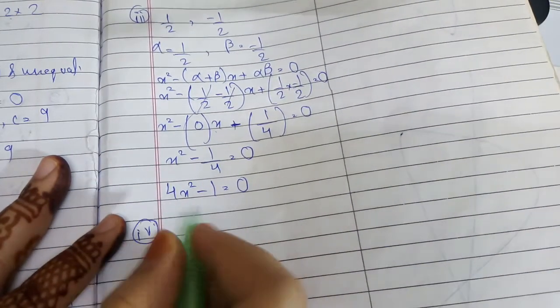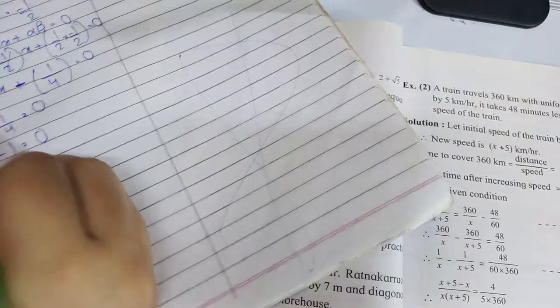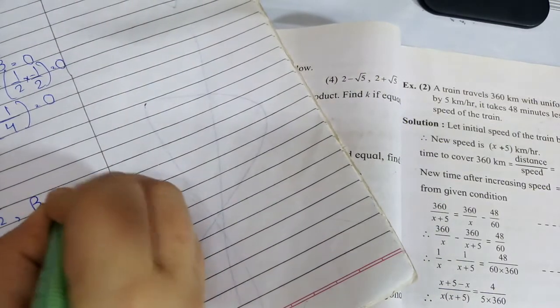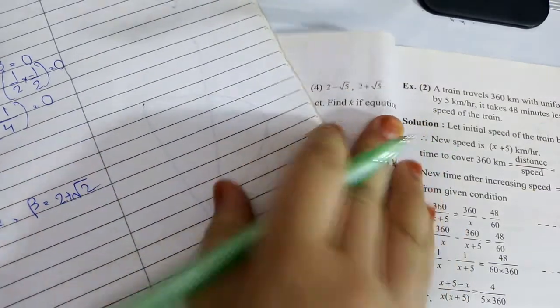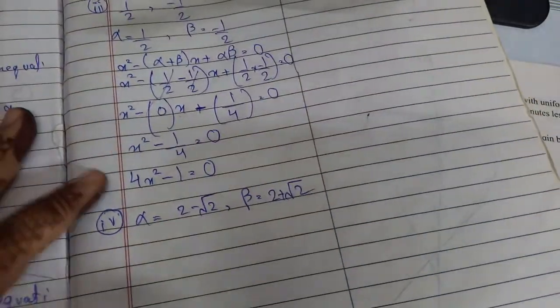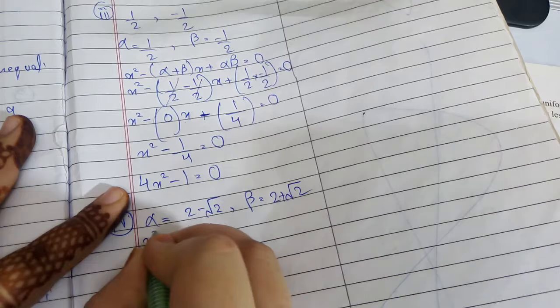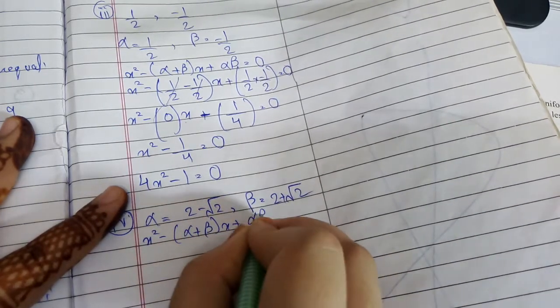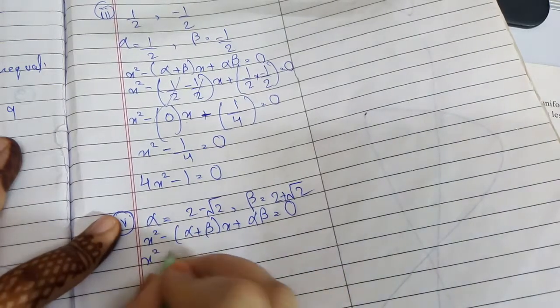Now question number 4. So here the alpha value is 2 minus root 5. Alpha is equal to 2 minus root 5 and beta is equal to 2 plus root 5. Okay. So let's write the general form. That is x square minus (alpha plus beta) x plus alpha into beta is equal to 0. Let's put in the values.